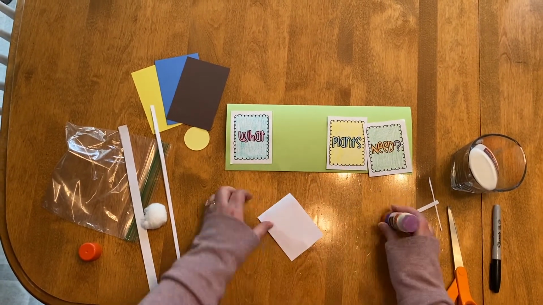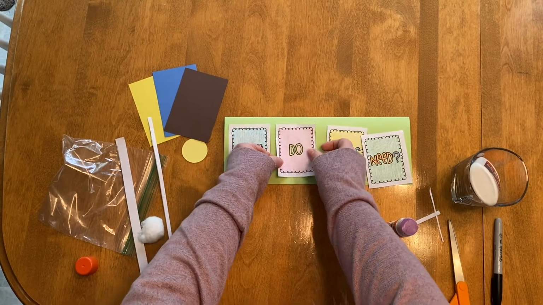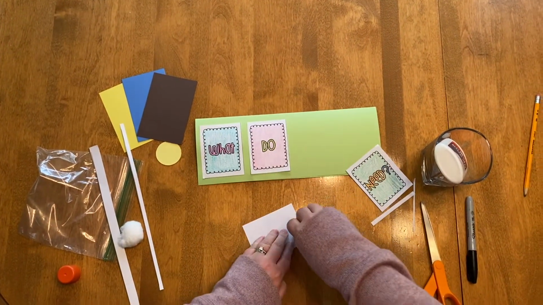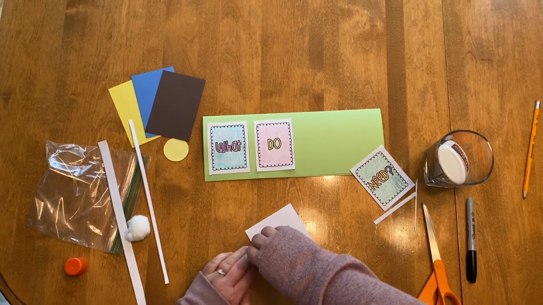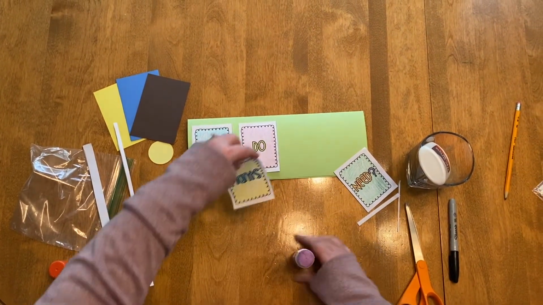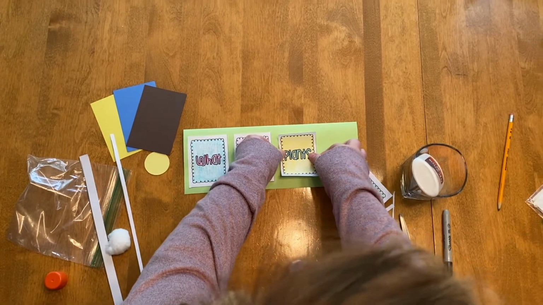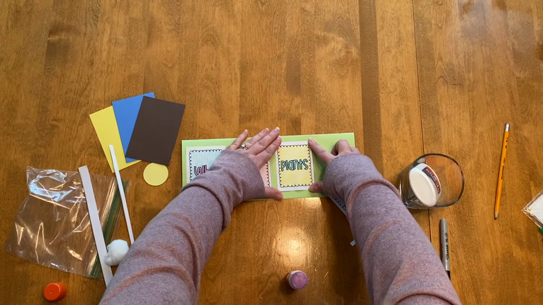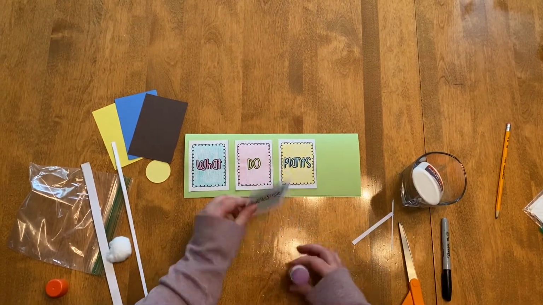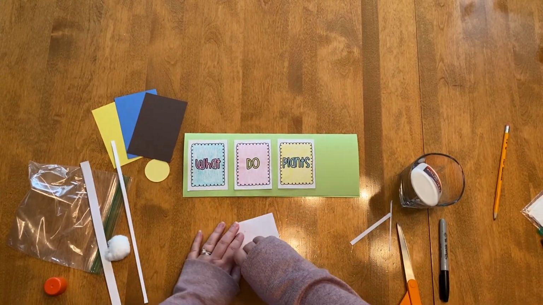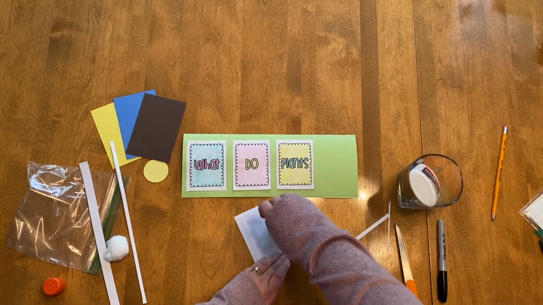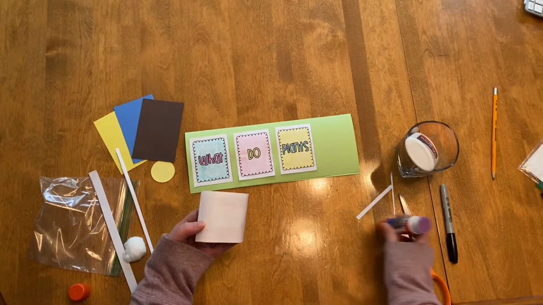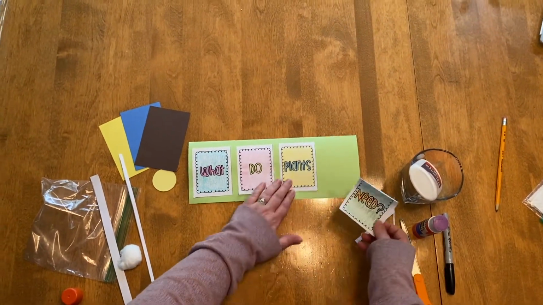And this says, what do plants need? Try to make them straight. What do plants need? And I think that you guys probably already know really well what plants need to grow. Boy, this is sticky.